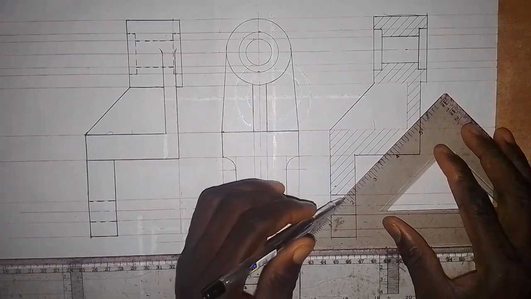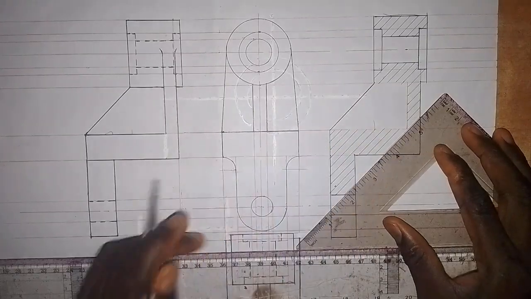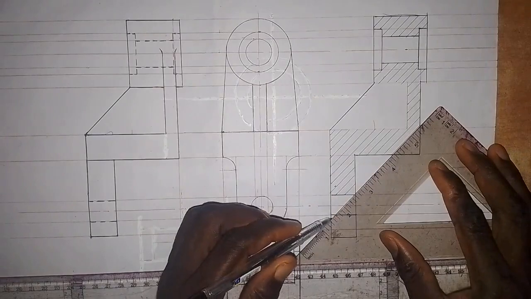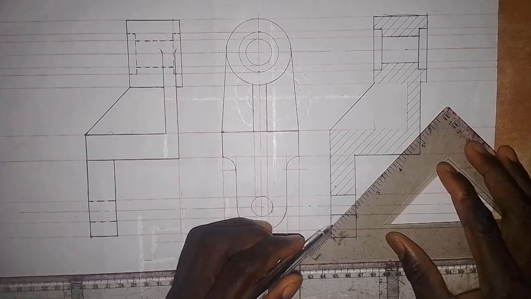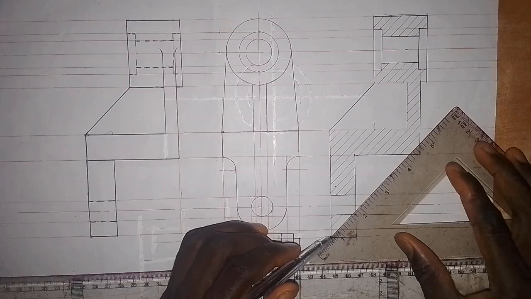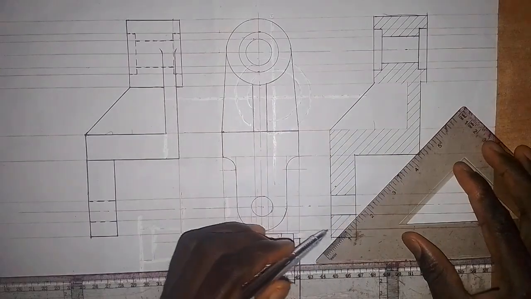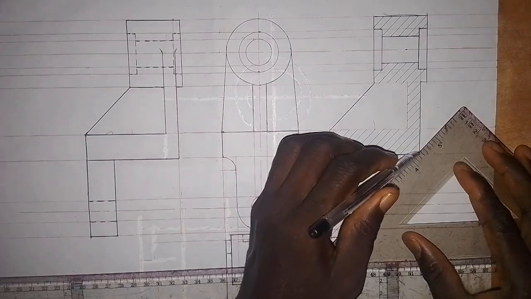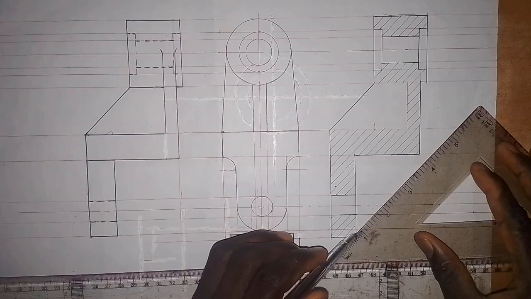Okay, then here. Alright, so we move here, then okay, so here also, and then okay, so we're almost done. So we hash this and then here, so do it like this.